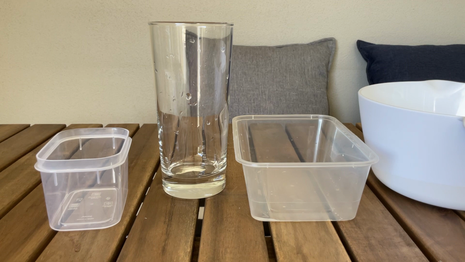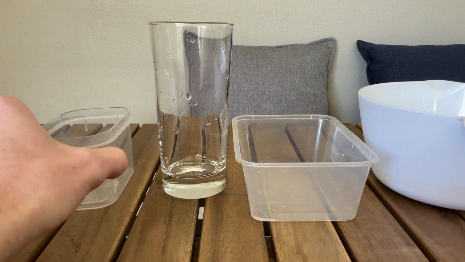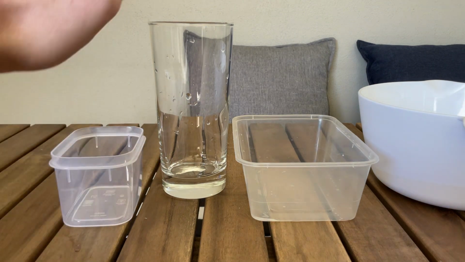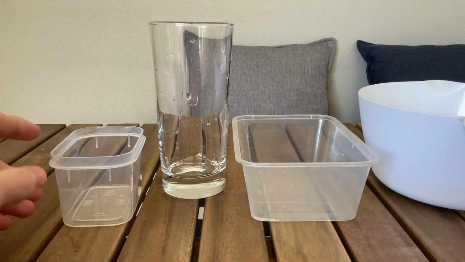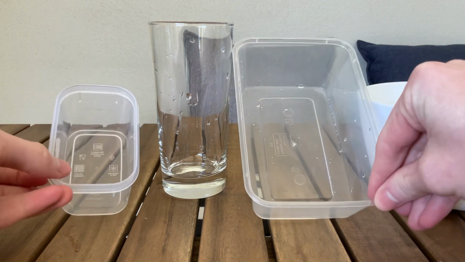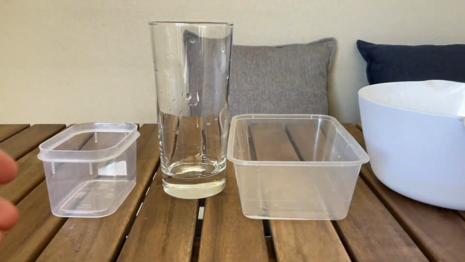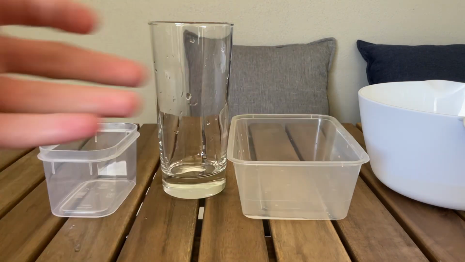So what we're going to try to do first is order the containers from smallest to largest. So I've gone for this one being the smallest, because it's the shortest of all of the containers, except for this one, whereas this one is much longer and it's wider as well. So that tells me that this one can fit more water, so it's going to have a bigger volume.